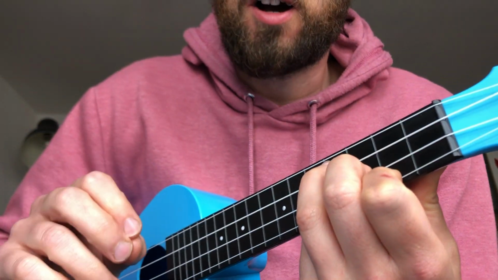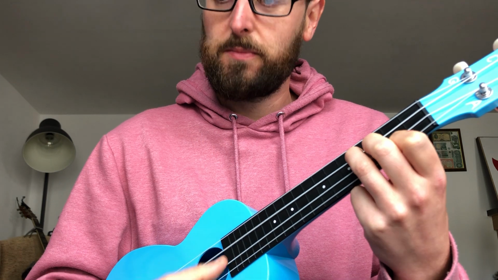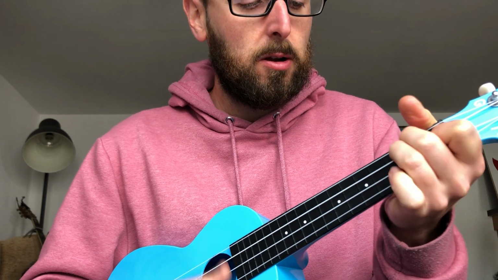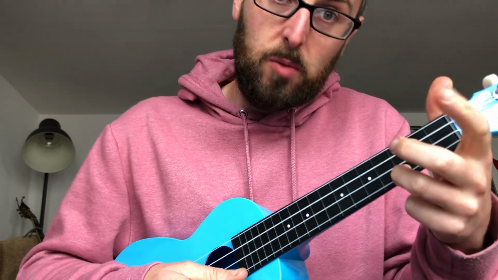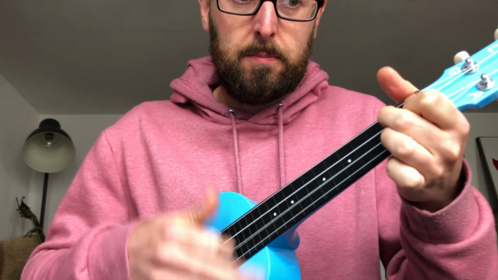So this chord is called E minor. E minor, like all minor chords, sounds sad. These are a couple of sad minor chords. A minor, D minor, super sad. G minor, even sadder. Oh, that's sad. And then major chords are majorly happy. Major happy, minor sad.